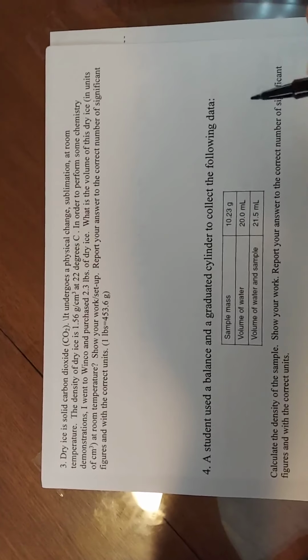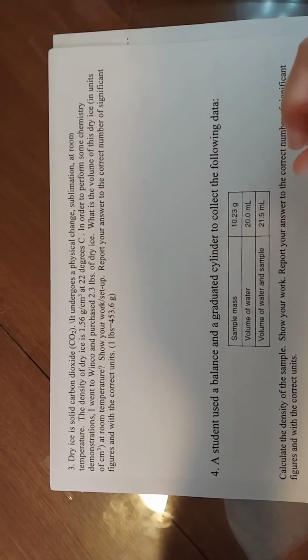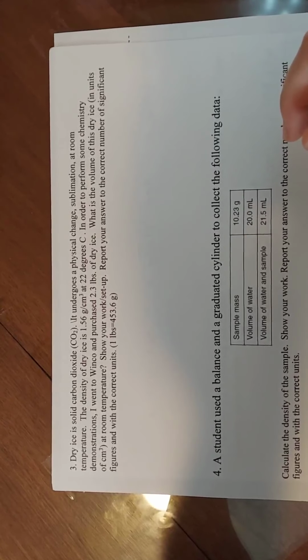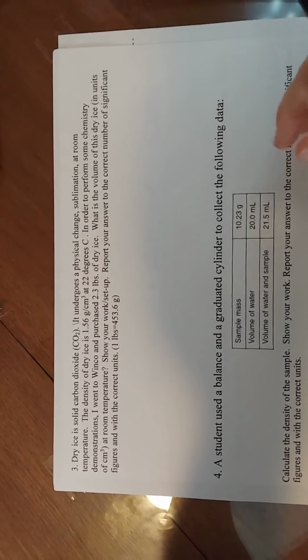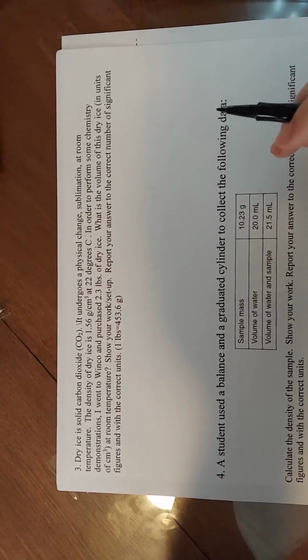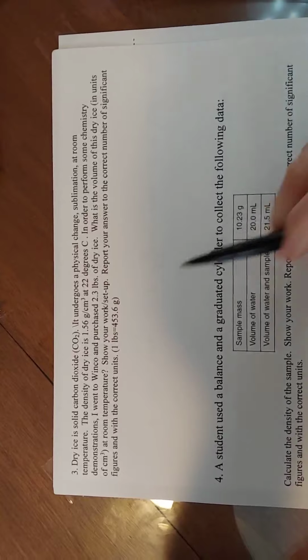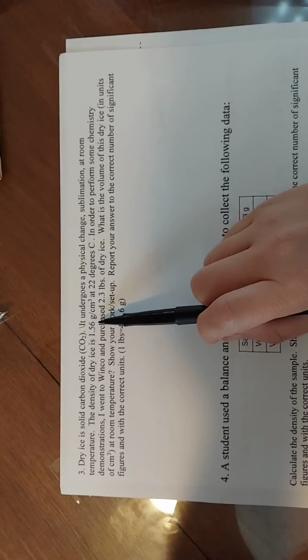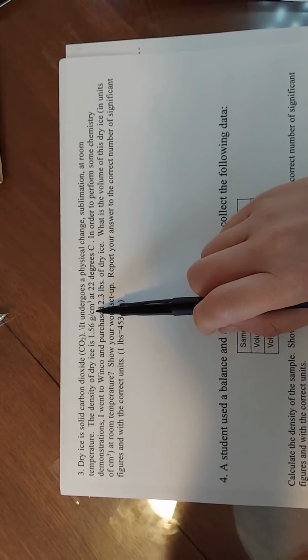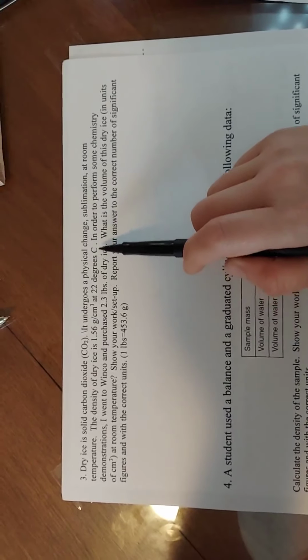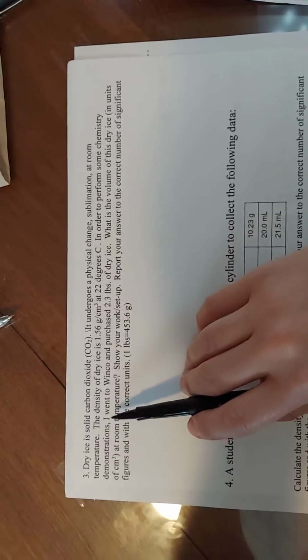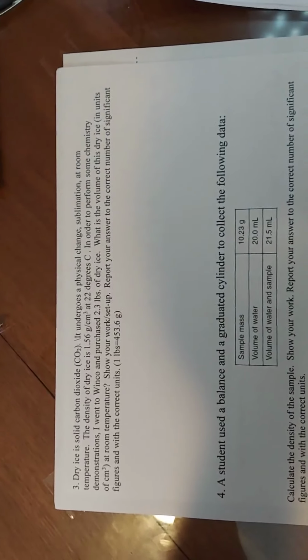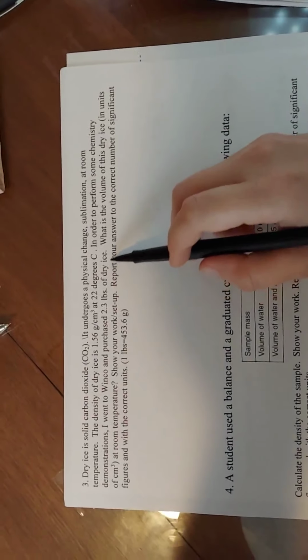Okay, question number 3. Dry ice is solid carbon dioxide, CO2. It undergoes a physical change, sublimation at room temperature. The density of dry ice is 1.56 grams over centimeters cubed at 22 degrees Celsius. In order to perform some chemistry demonstrations, I went to Winco and purchased 2.3 pounds of dry ice.